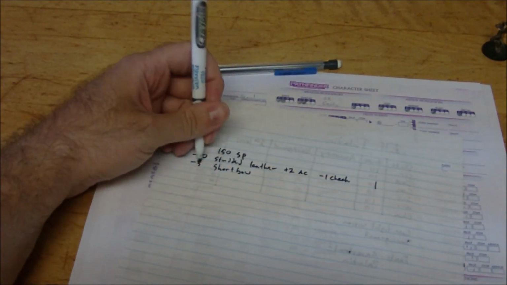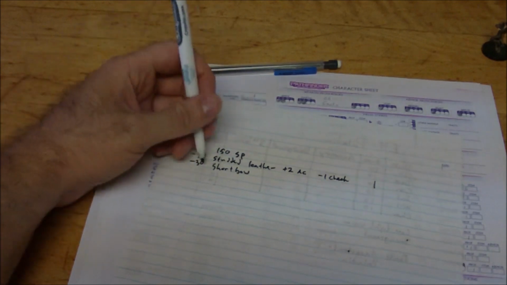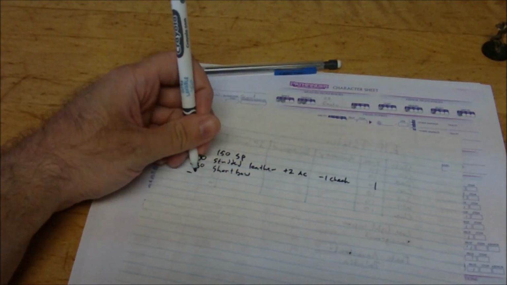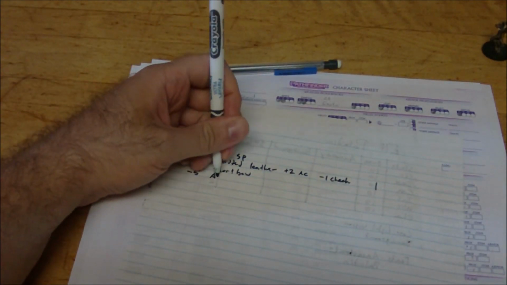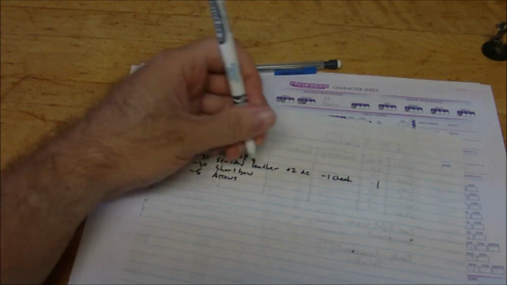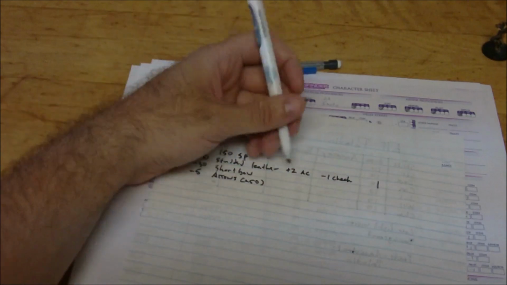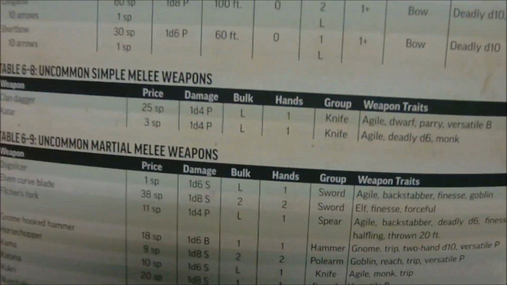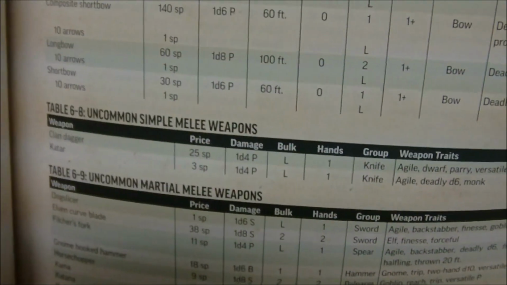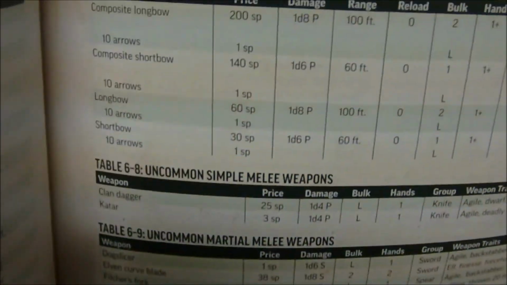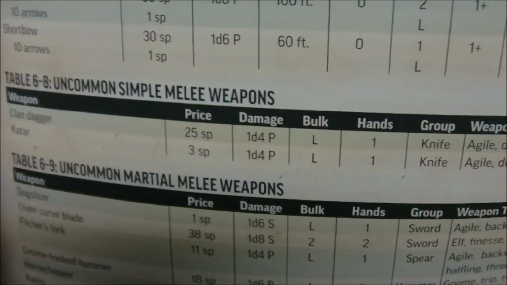So short bow, -30. I'm going to pick up 5 bundles of arrows. Alright, so the short bow does 1d6 piercing. There we go. 1d6 piercing.